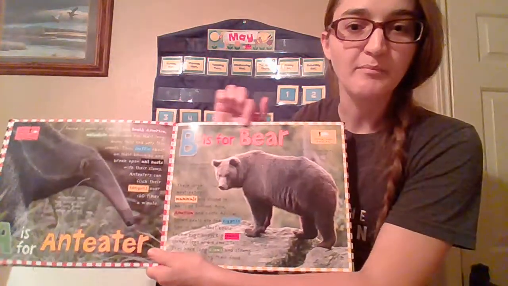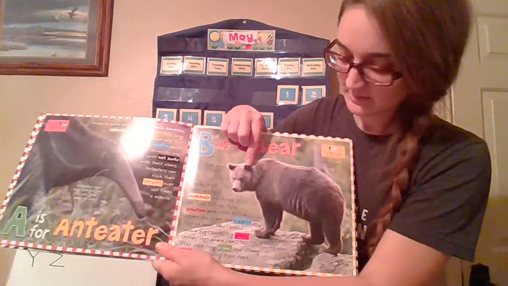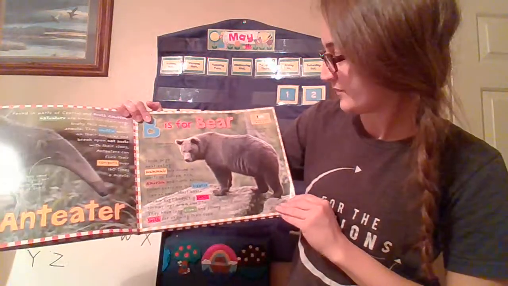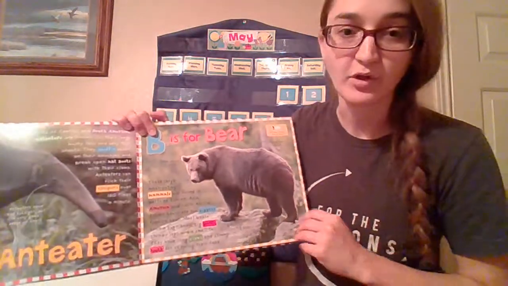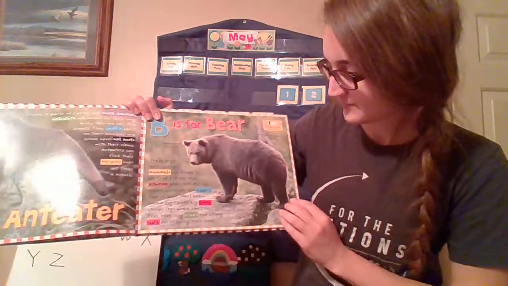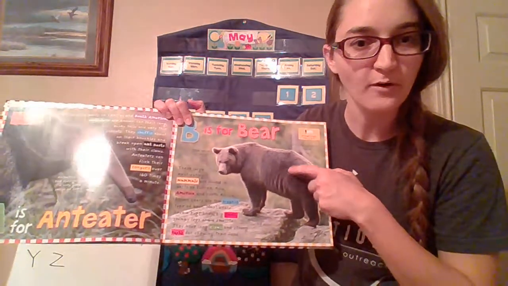B is for bear. B, b. That's a big bear. It says bears have a good sense of smell. They can smell lots of things. And they have a thick, hairy coat to keep them warm.